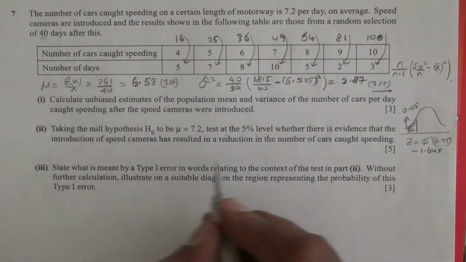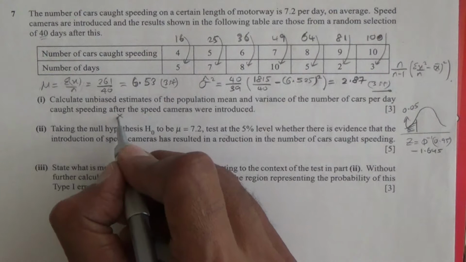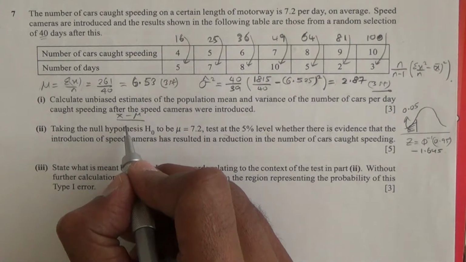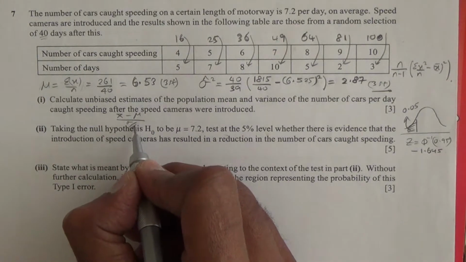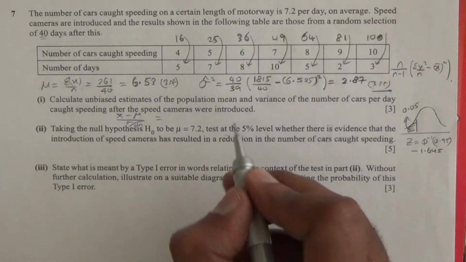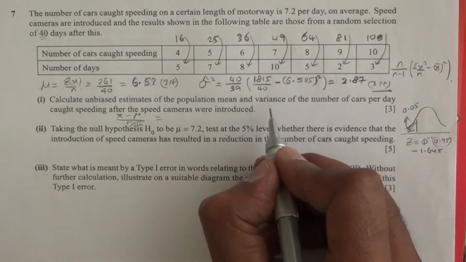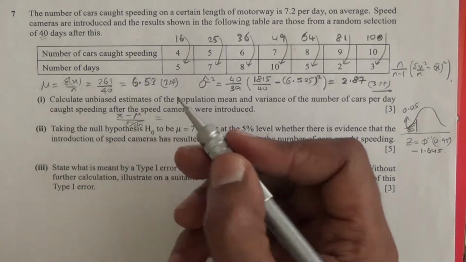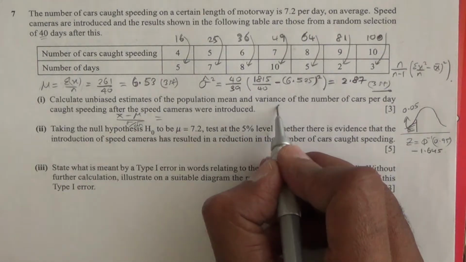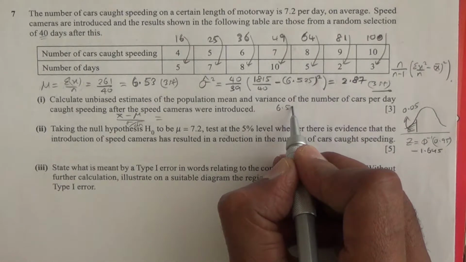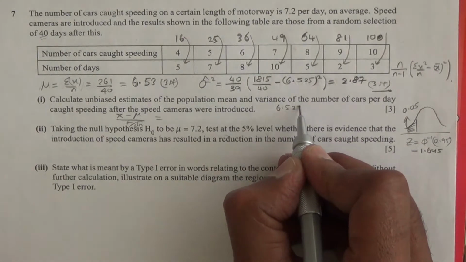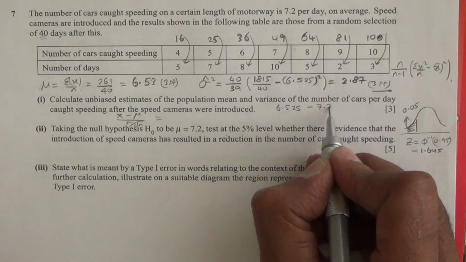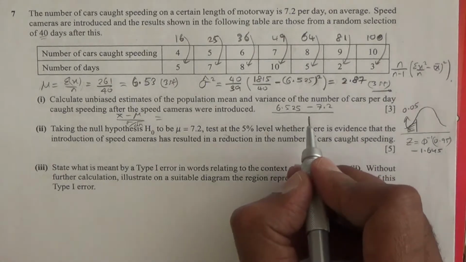So for a normal distribution we're going to be using the formula: observed mean minus the population mean over the standard deviation divided by the root of n. In that case we're looking for the mean, which we calculated was 6.53. So we're going to say 6.525. That was what we got from our calculator, minus the population mean 7.2 over the standard deviation.